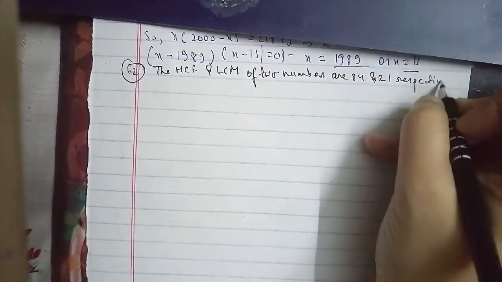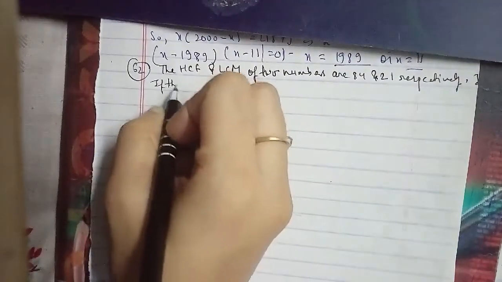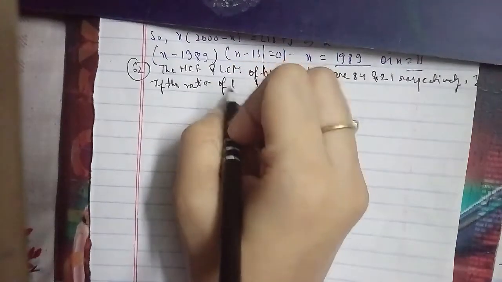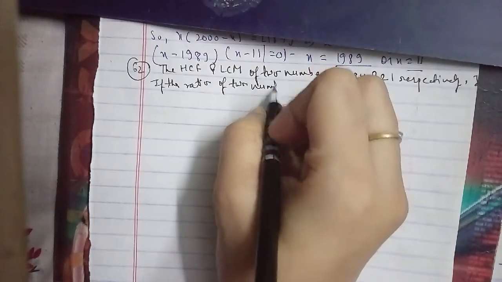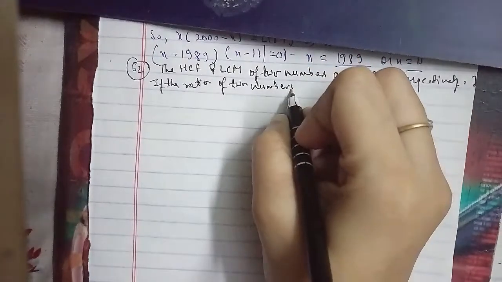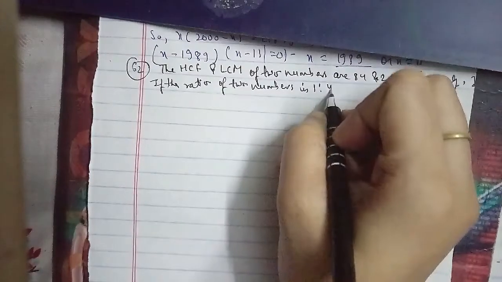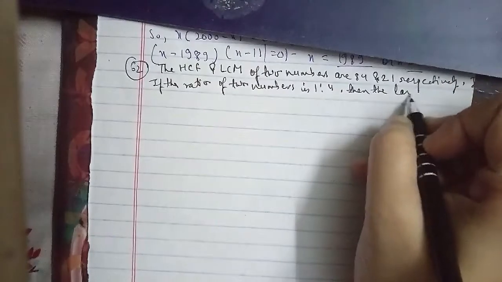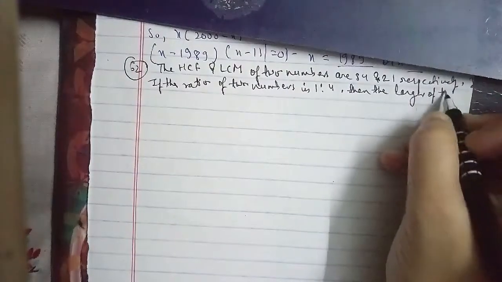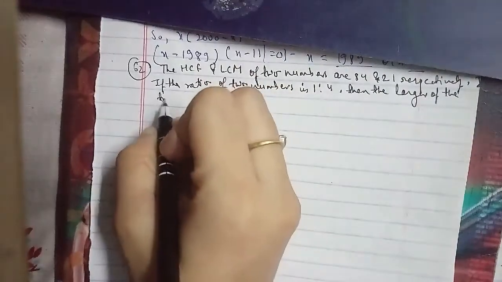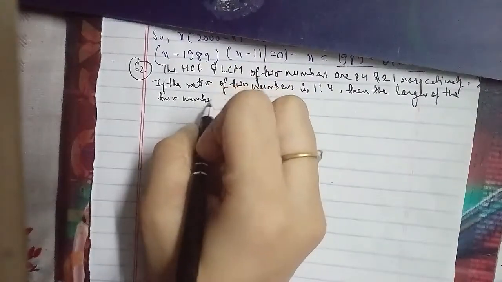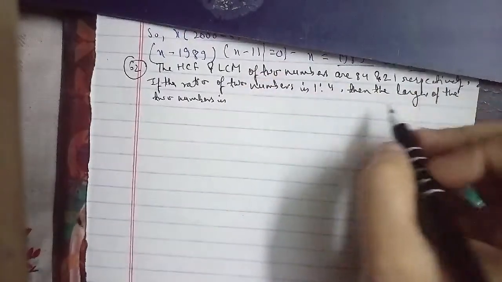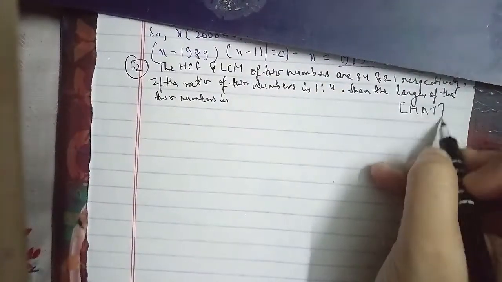If the ratio of two numbers is 1:4, then the larger of the two numbers is, which has been asked in a math examination paper, and which is also an important one here.